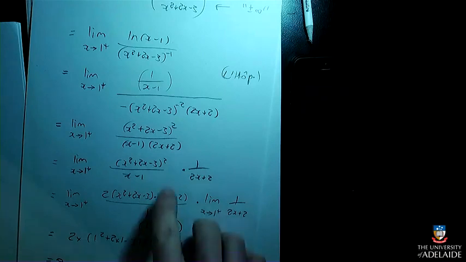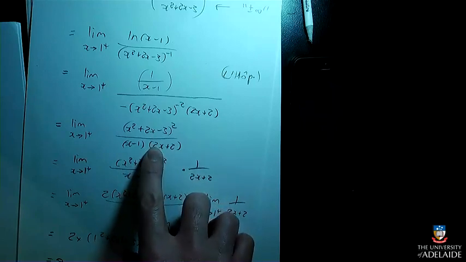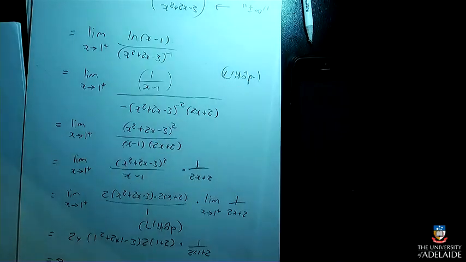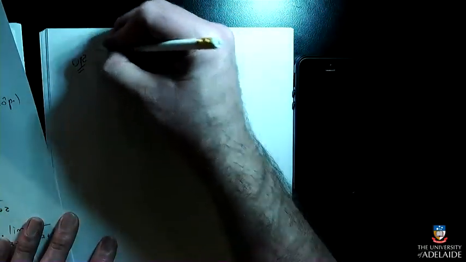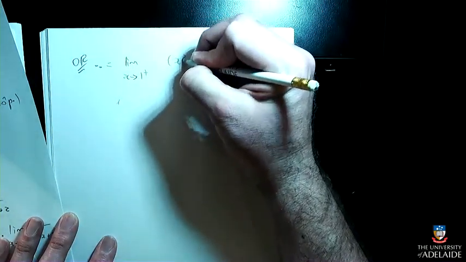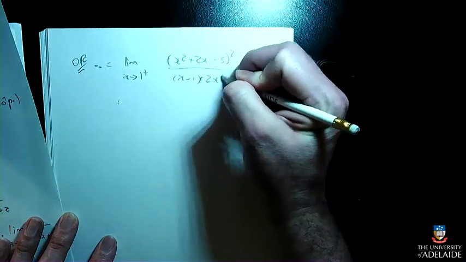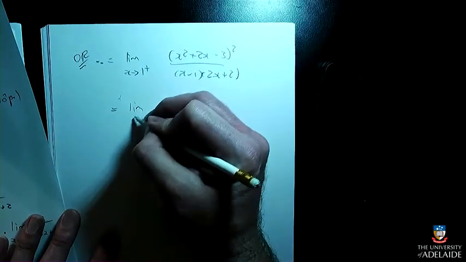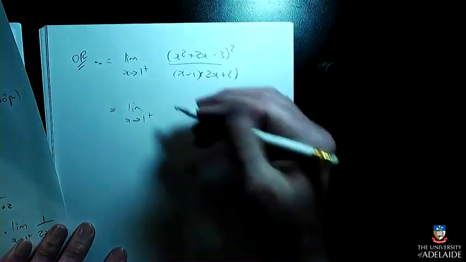To be fair, at this stage, I probably would have factorized it so that I just cancelled out an x minus 1. L'Hopital's rule from here is actually hard. I could have gone, okay, well, the reason why this came out to 0 is because it must have x minus 1 as a factor.